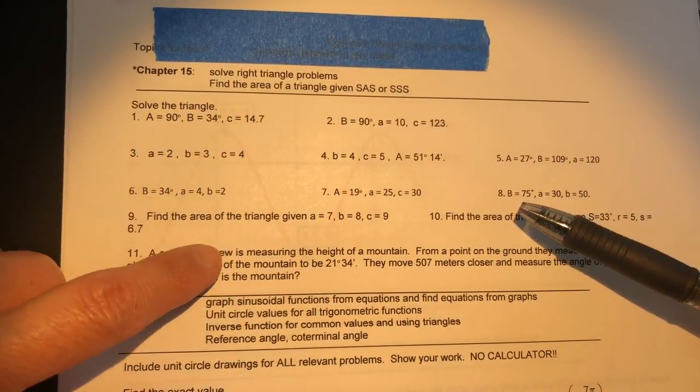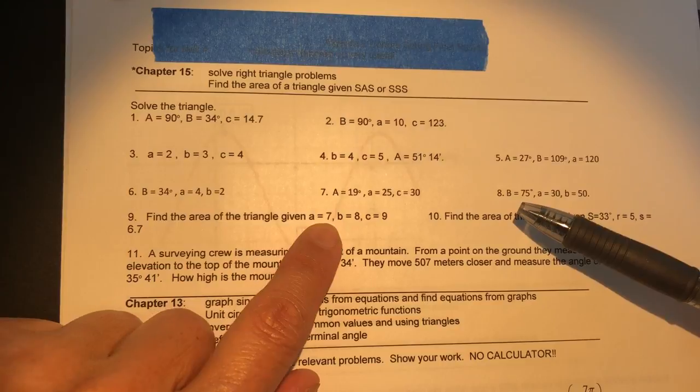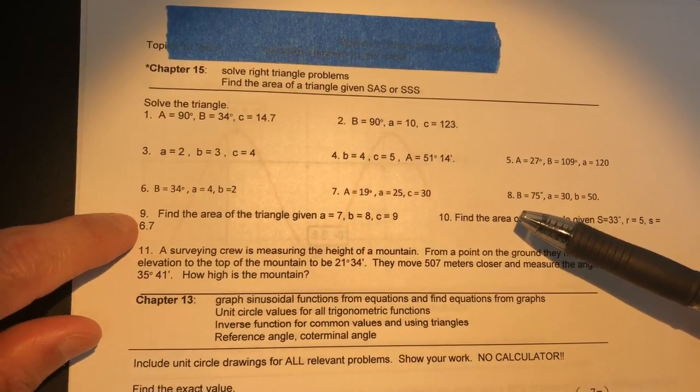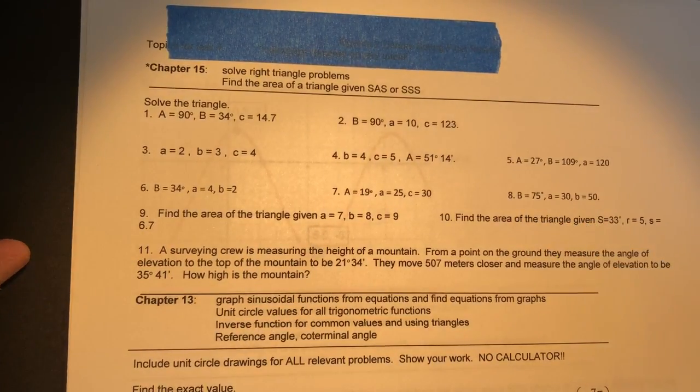And find the area of triangle given ABC. We will do this a little bit later.